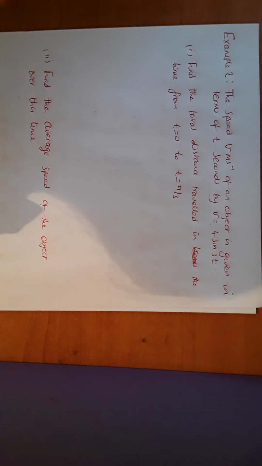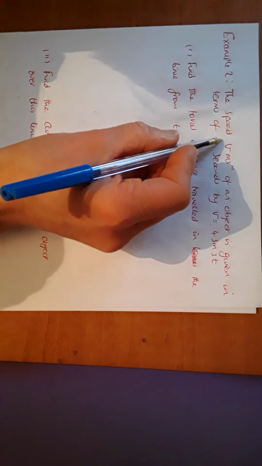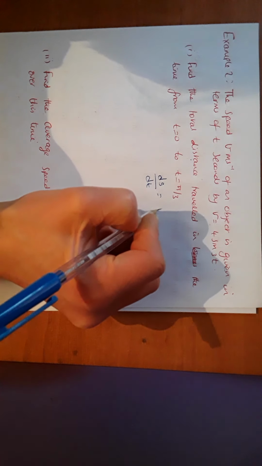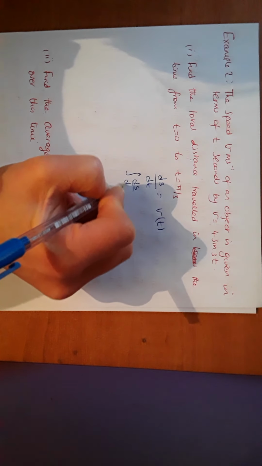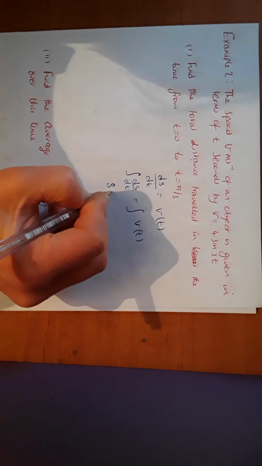Look here at example number 2, and it says the speed of an object is given by v is equal to 4 sine of 3t, right? So this time v is 4 sine of 3t. Now this time I'm asked find the total distance travelled, so distance. So what's the relationship between distance and speed? Distance is s, and ds/dt, when I differentiate the distance, I will get my speed or velocity. So if I integrate ds/dt, I integrate the right hand side. When you integrate ds/dt, you get s(t).